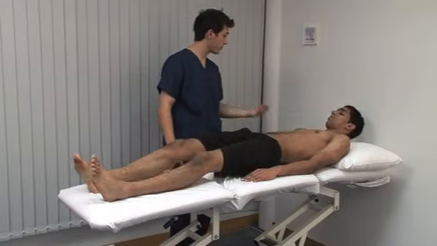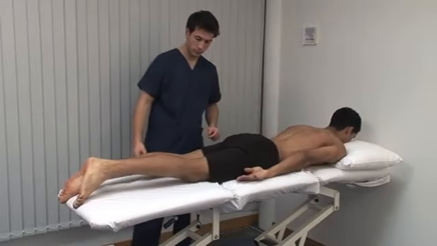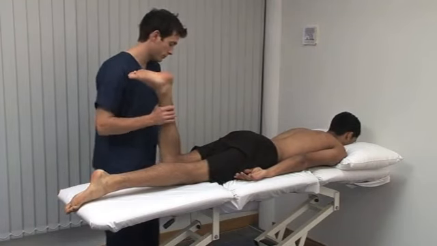Now could you roll over onto your front? Lie the patient prone for the femoral nerve stretch test. I'm just going to bring this leg up. Flex the knee and then extend the hip.